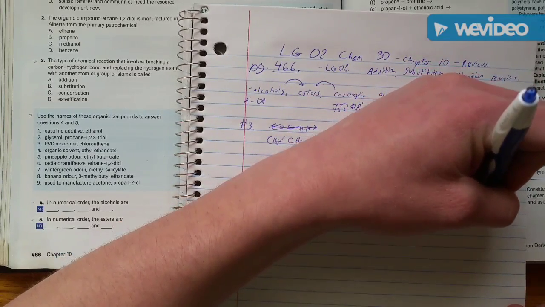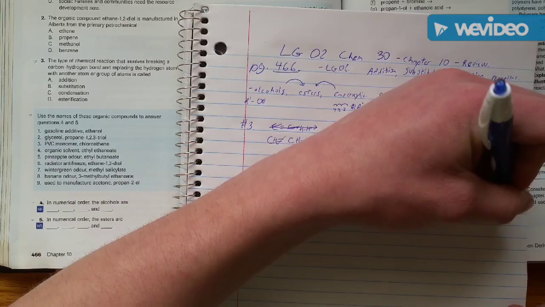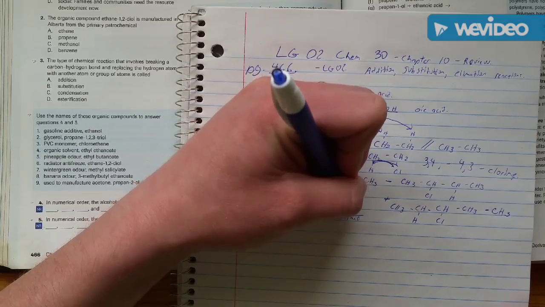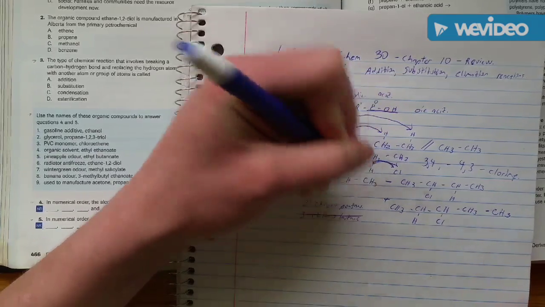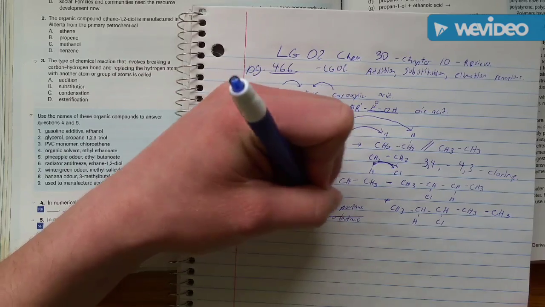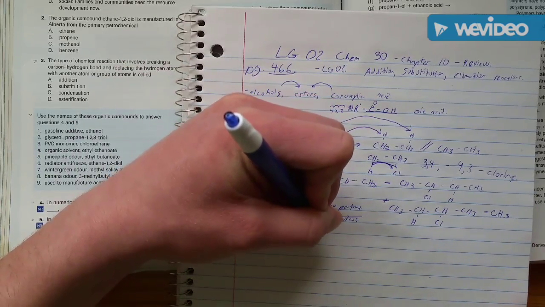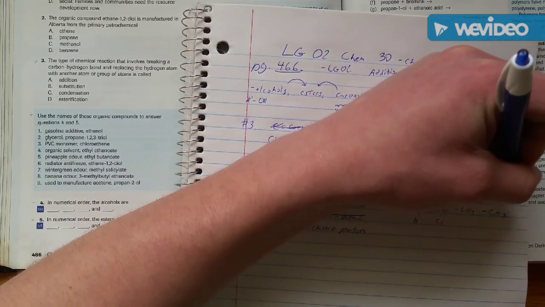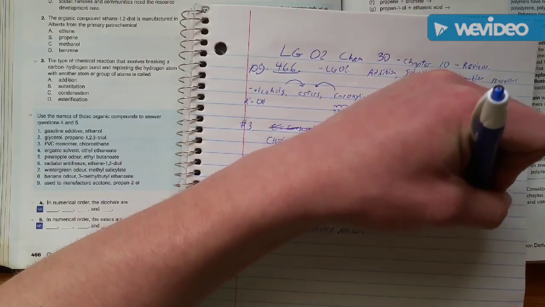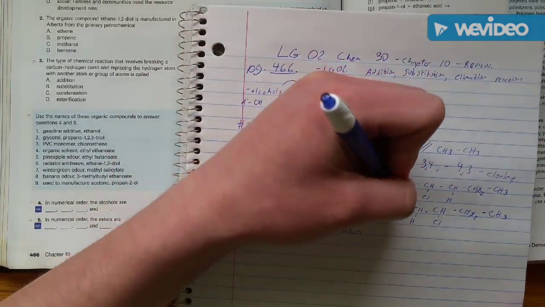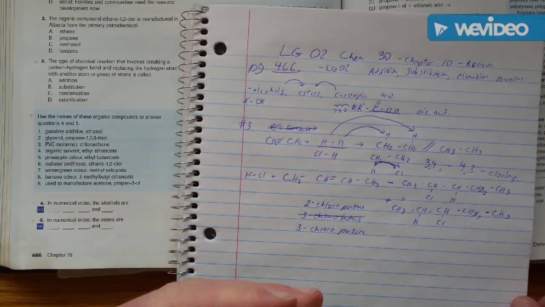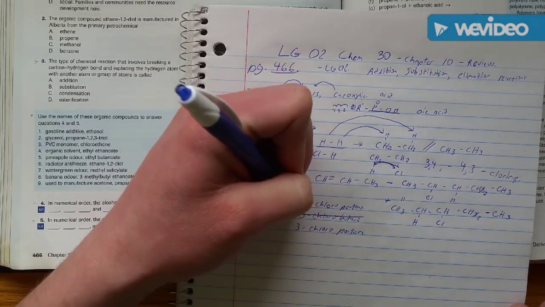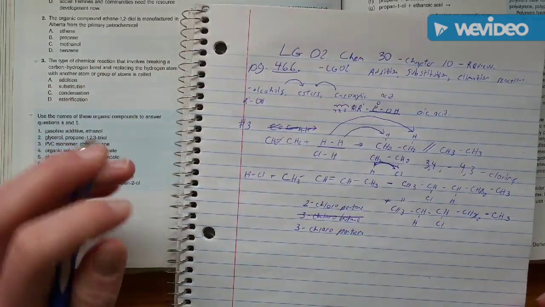But if we were to add another carbon, it'd be 2-chloropentane, or we could have 3-chloropentane. And these would be isomers of difference, same molecular formula, however, named differently. So we'd have to show that with an addition sign.